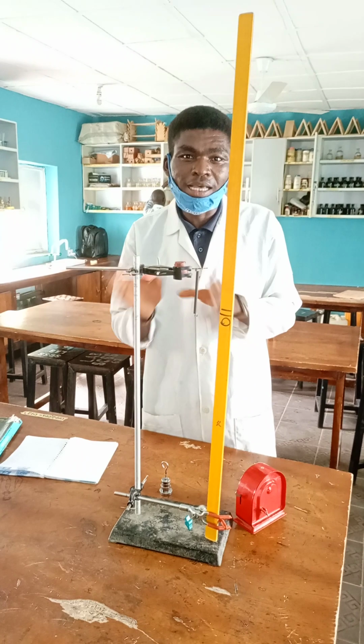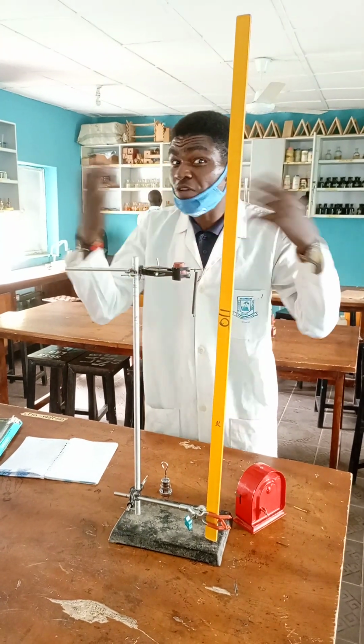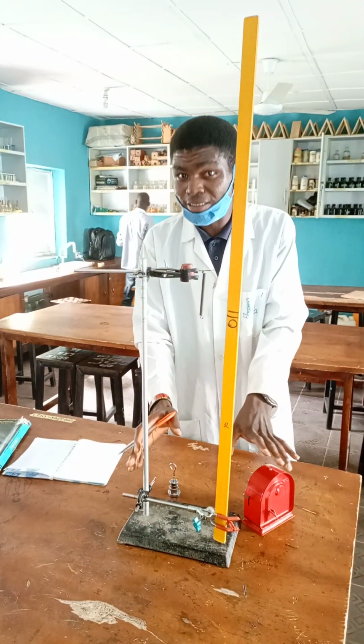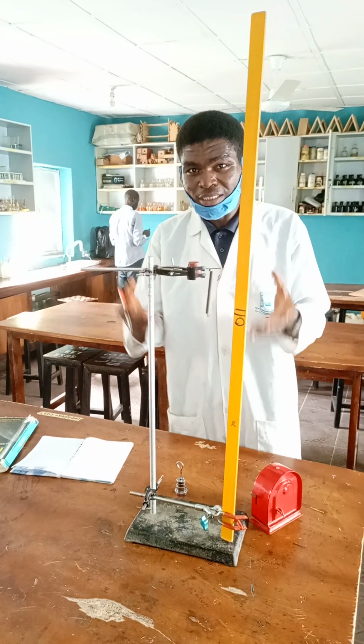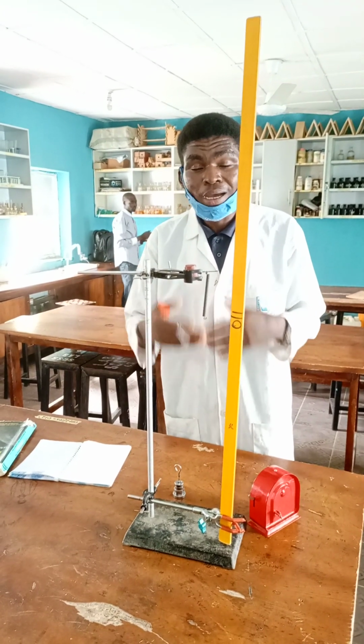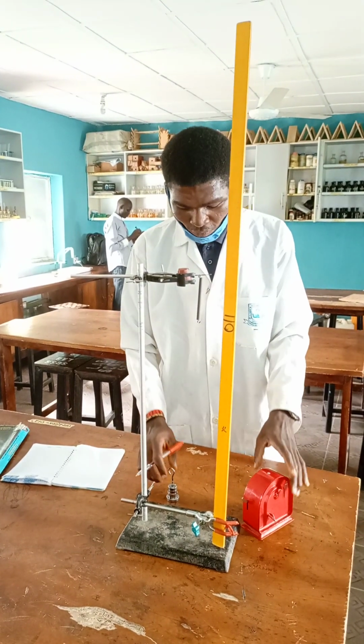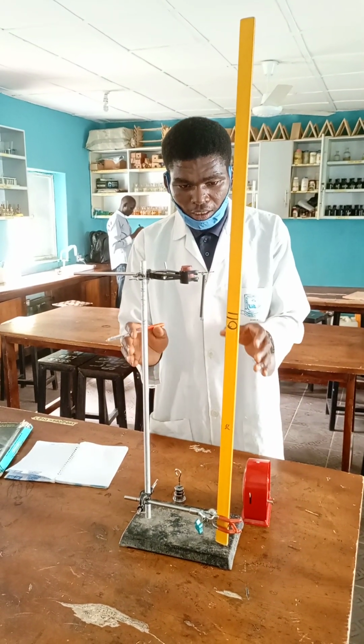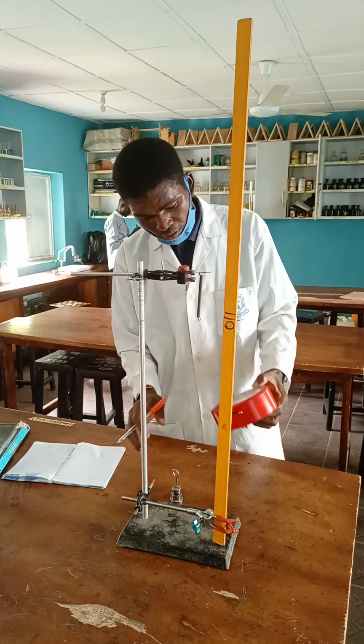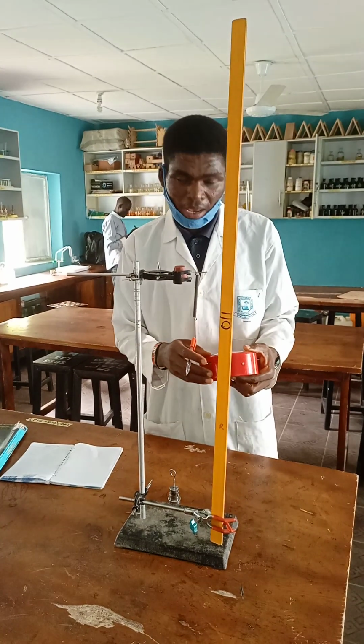To determine Hooke's Law is under the mechanics experiments. We have a lot of experiments under this mechanics, both in SS1, SS2, and SS3. But I want to use this to explain a little of the experiments under this mechanics.